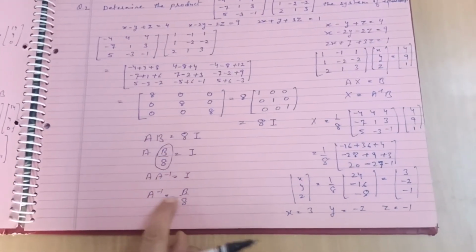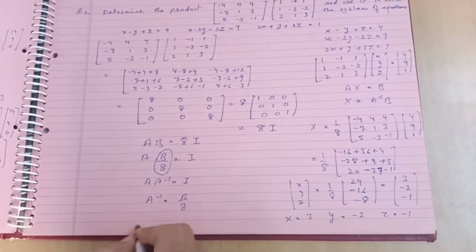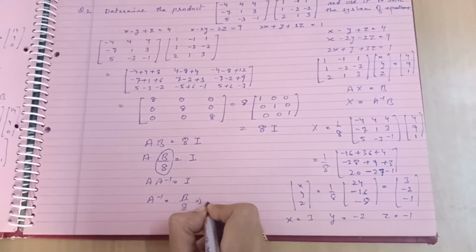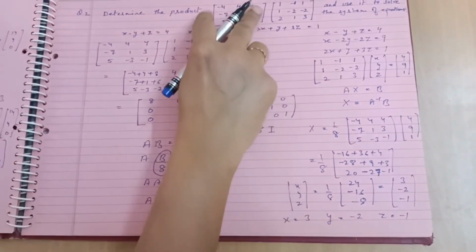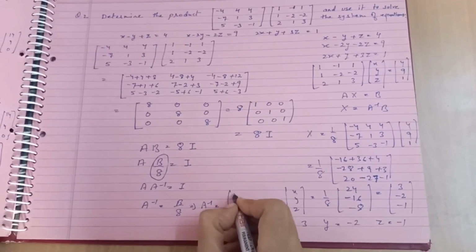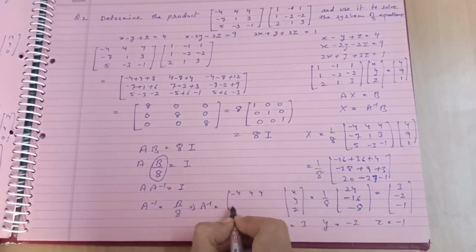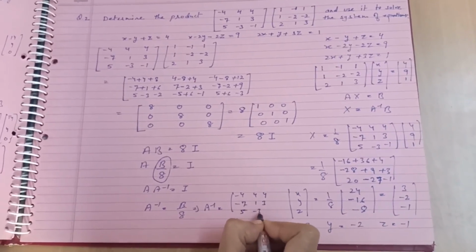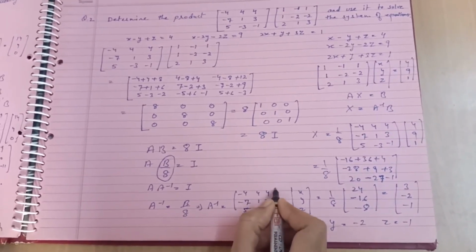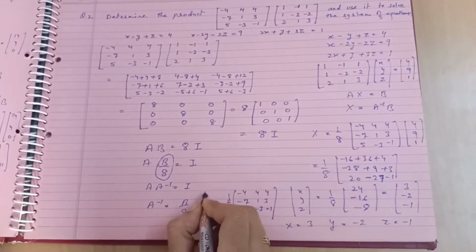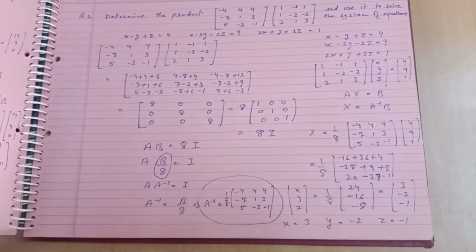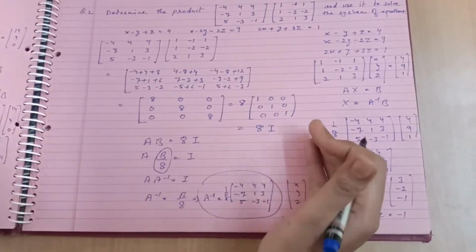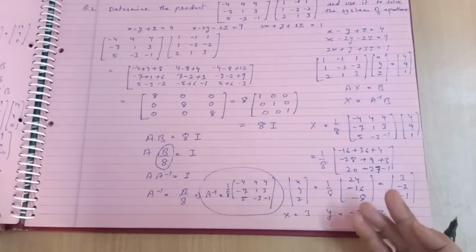So your A inverse is B by 8. I can mention again here what A inverse you got: the B matrix was minus 4 4 4, minus 7 1 3, 5 minus 3 minus 1, times 1 by 8. This was your A inverse. Got it or not? This is very good. Then I solved your linear equation using it.